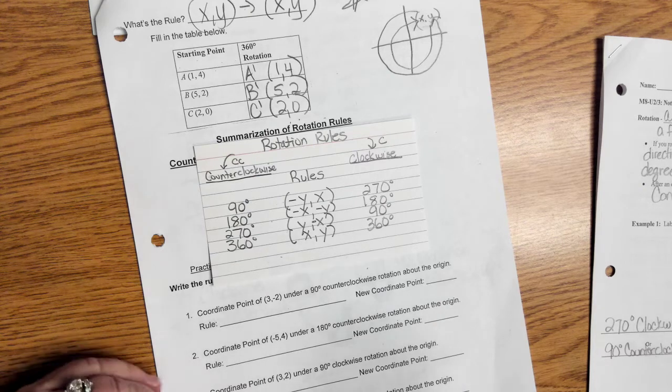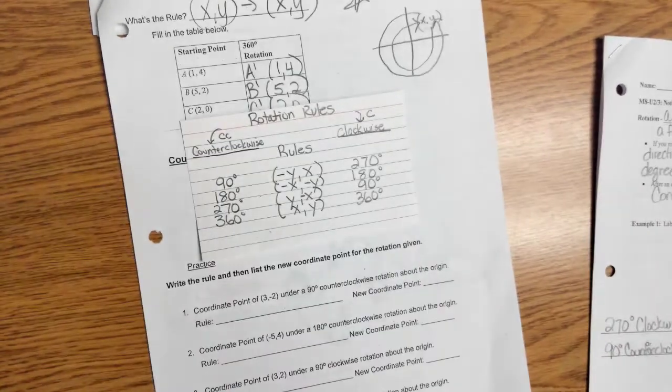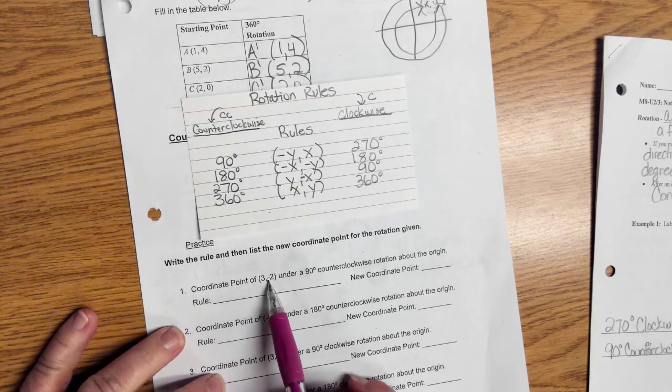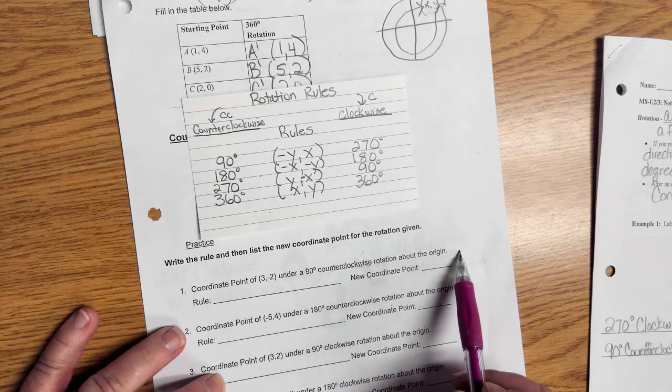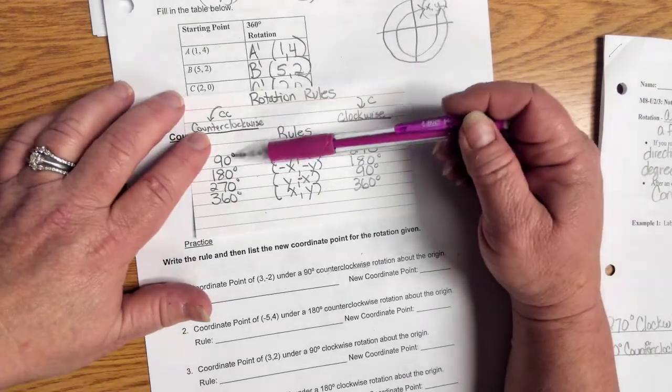Okay, so we're going to use our note card and we're going to do a little practice down here. Everybody ready? It says write the rule, then list the new coordinate point for the rotation given. Coordinate point 3, -2 under a 90-degree counterclockwise rotation about the origin. So if I go to counterclockwise, I go 90 degrees.